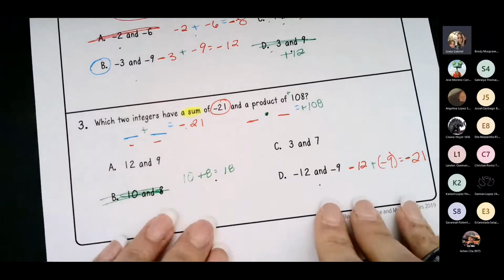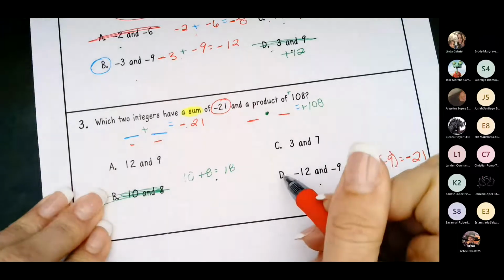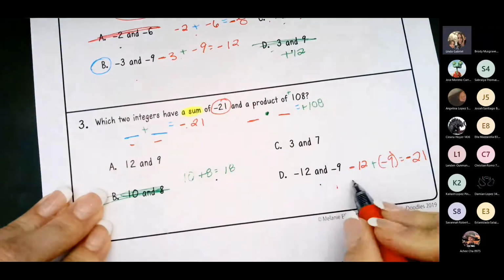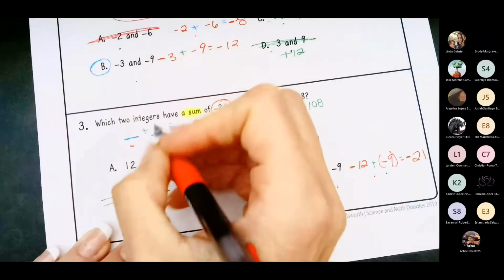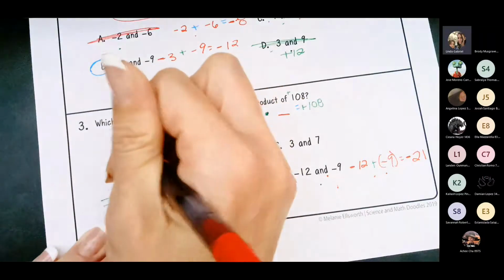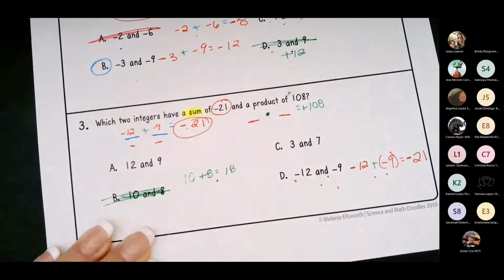So I have right here, negative 12, negative 9. This is going to be true. Negative 12 and negative 9 does equal negative 21, right?